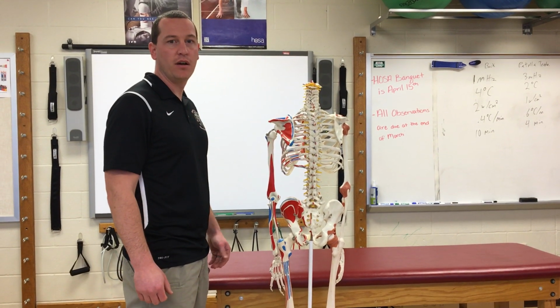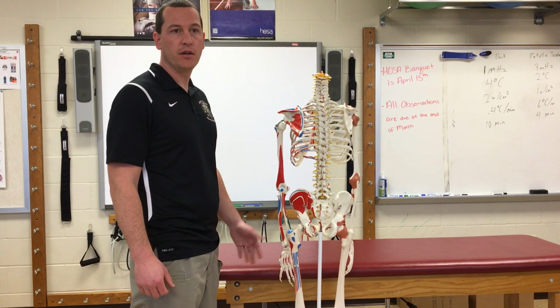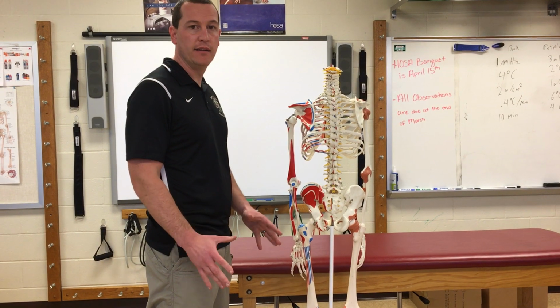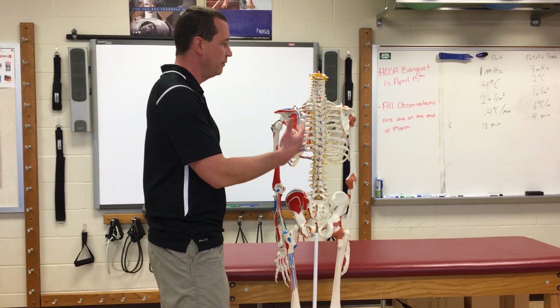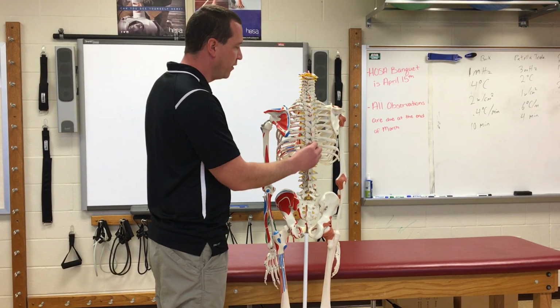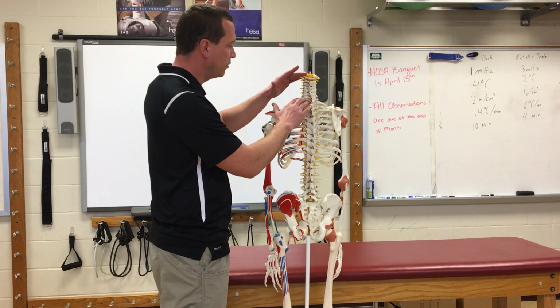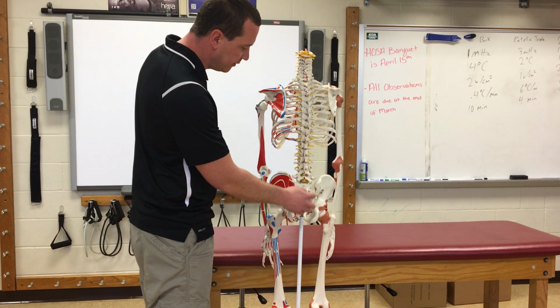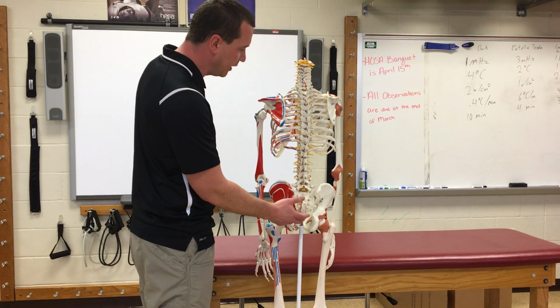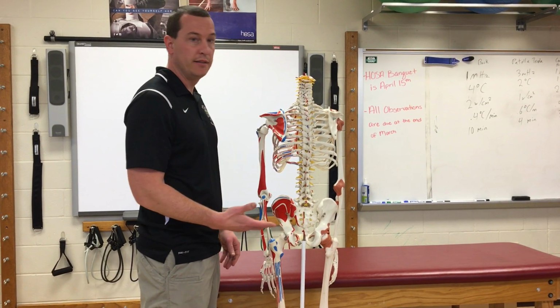Alright, this is a video on you finding your bony landmarks for the spine and the hip unit that we're doing right now. So to start with, just some different aspects of the vertebrae themselves. Obviously this is the cervical section, thoracic section, lumbar section. This is the sacrum and the coccyx. Okay, so you need to be familiar with the areas in general.